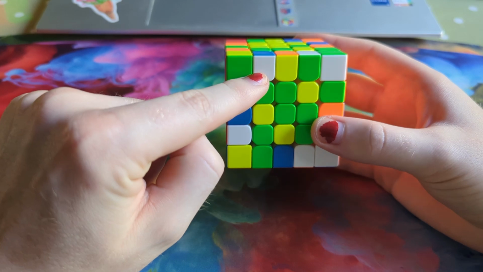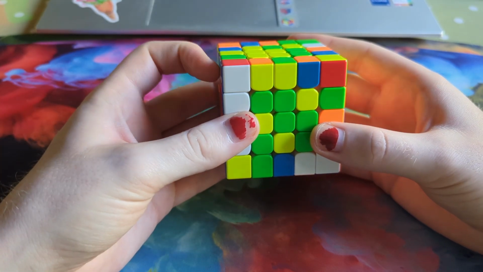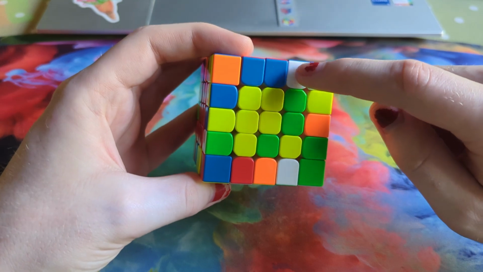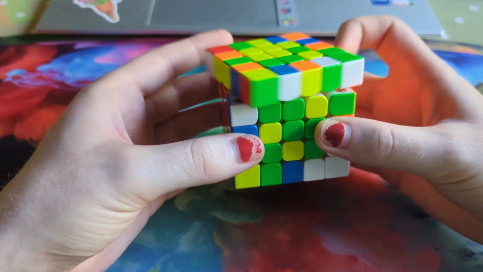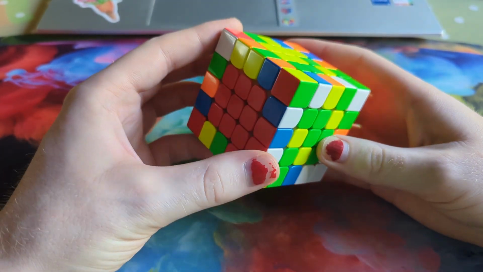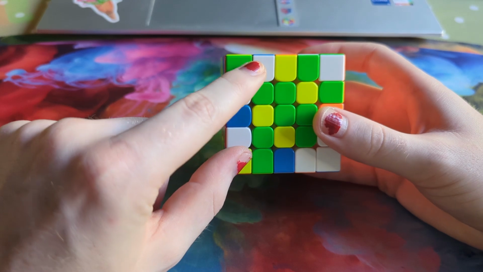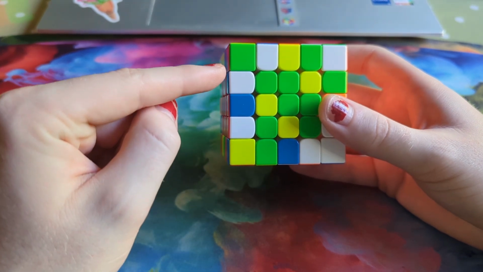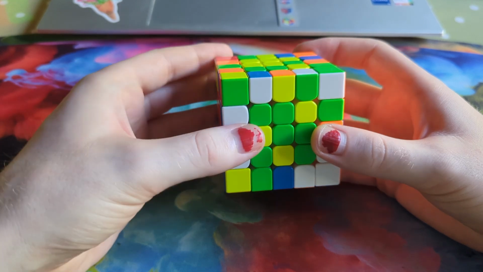Now if I were to insert this piece normally with U prime, L wide prime, U, L wide, then this other piece goes into the back and it's oriented, so that's not a very good case. But what I can do instead is I know that if I sledge this piece in, then this slot will be flipped, and then this piece will then become a good piece. So I'll show you what I mean.